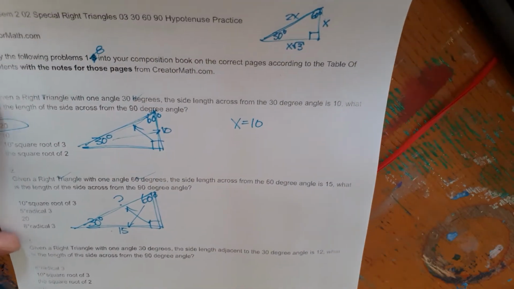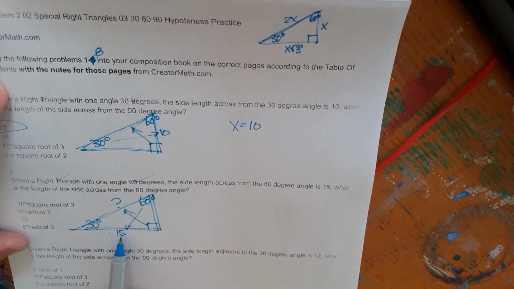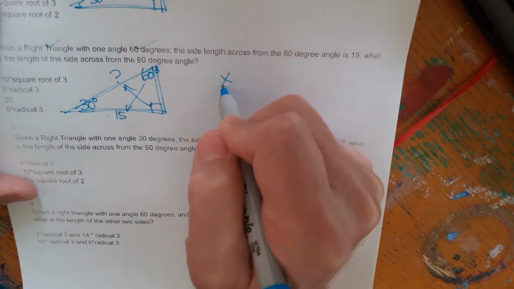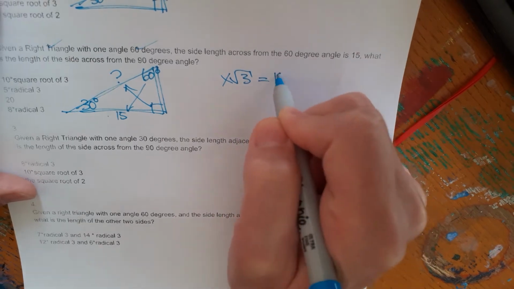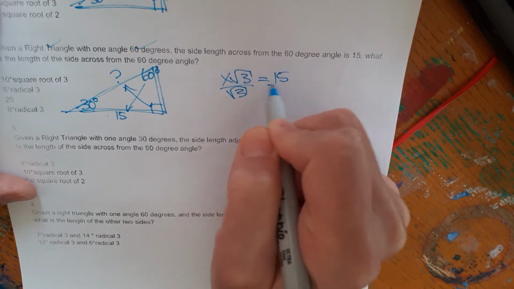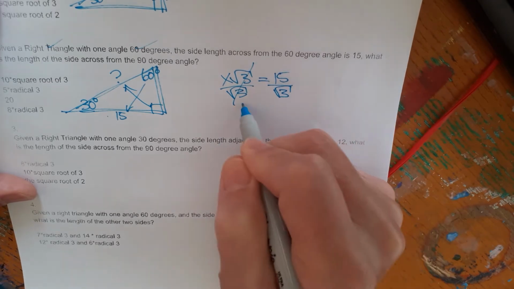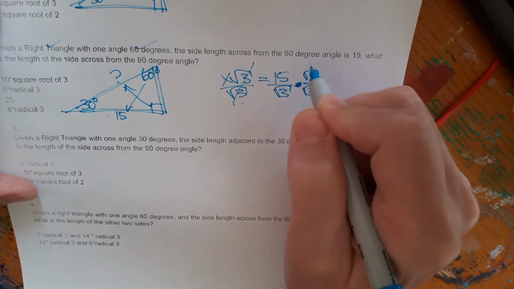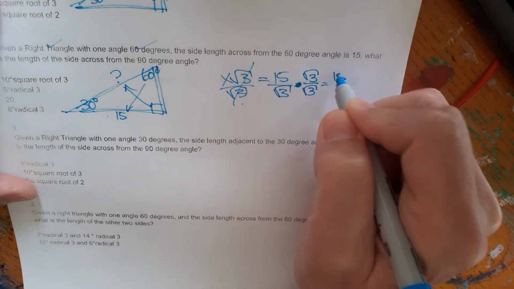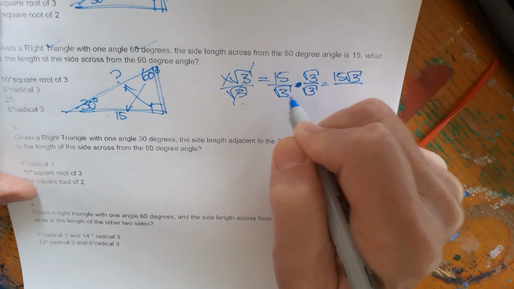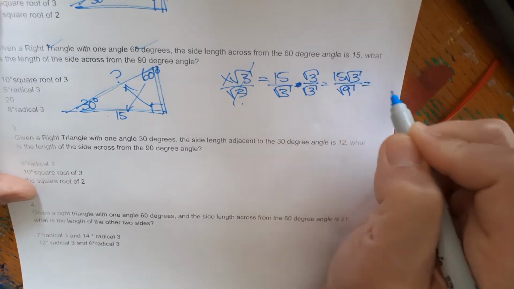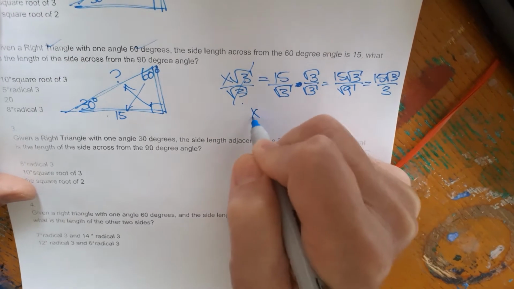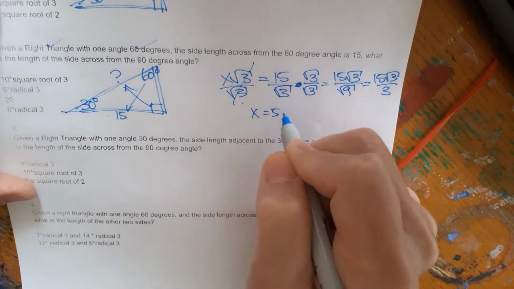So what we do is match up the side they gave us. They gave us 15 right here, and we know that matches with x radical 3. So we're going to say x square root of 3 equals 15. Divide both sides by square root of 3. This one is going to require rationalizing the denominator, which means multiplying by square root of 3 over square root of 3, which is 1. 15 square root of 3 across the top, over square root of 3 times square root of 3, which is square root of 9, which simplifies to 3. So 15 square root of 3 over 3. 15 divided by 3 is 5, so we know that x equals 5 times the square root of 3.